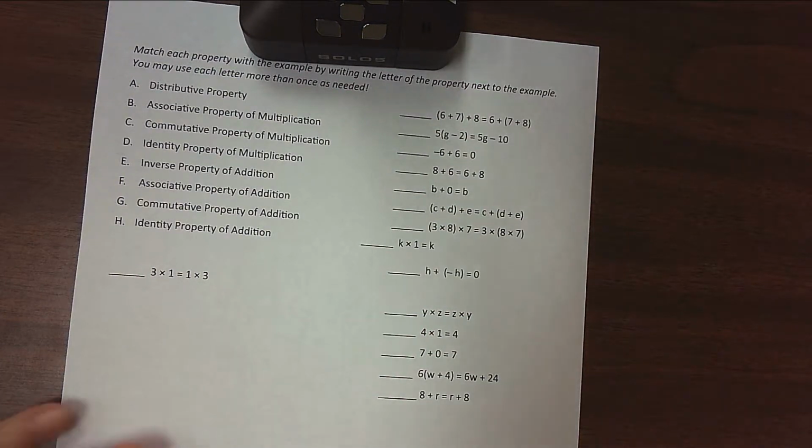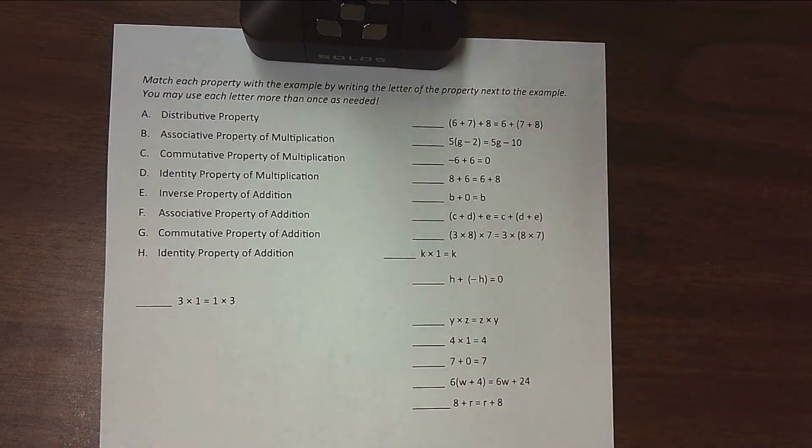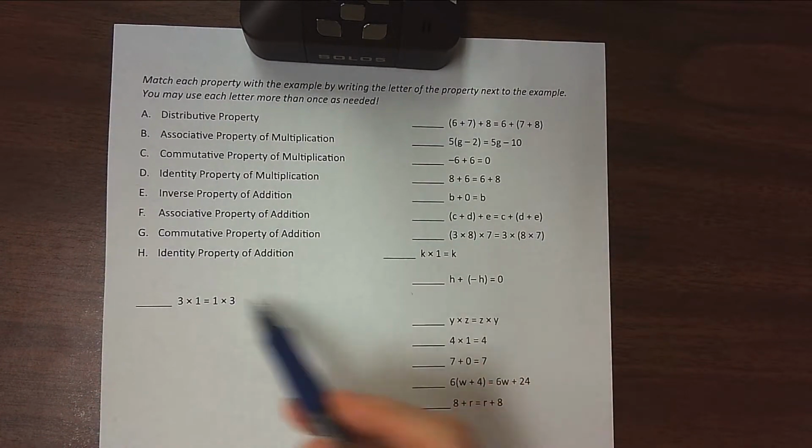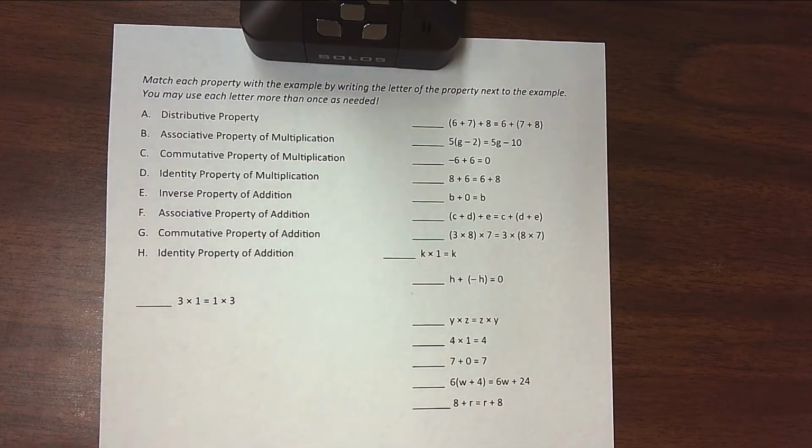Okay, on this last page, we're going to be identifying examples of these properties with the name of the property. This got a little crazy in here. I'm not sure what happened to my lines there, but we'll deal with it.